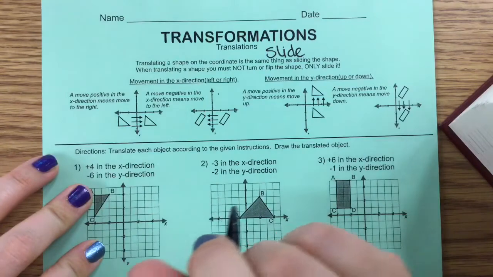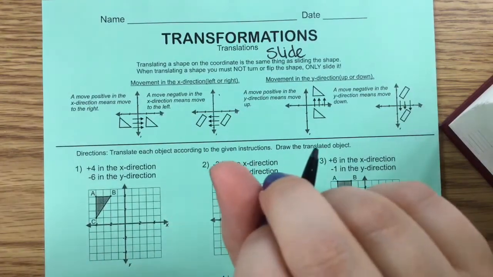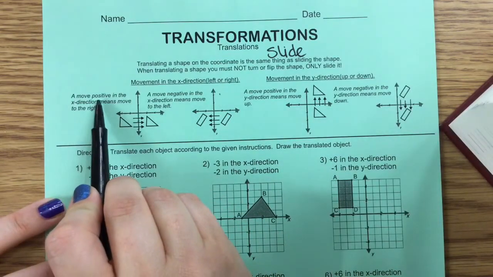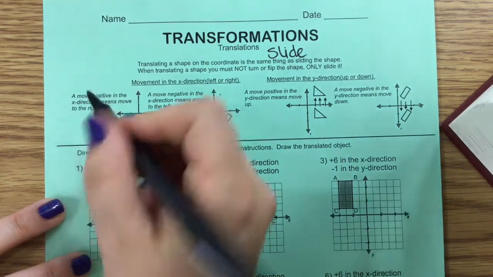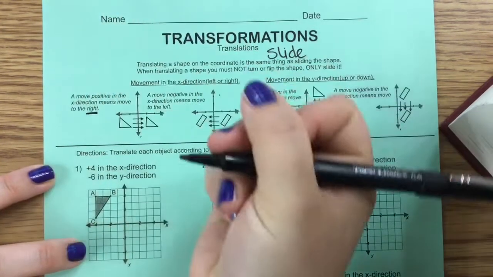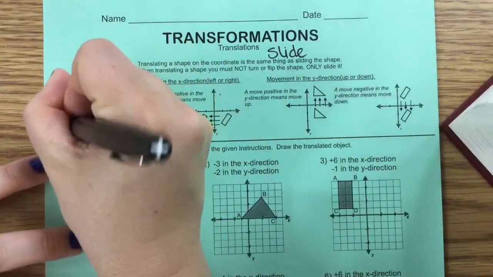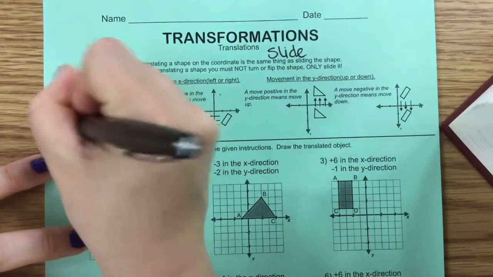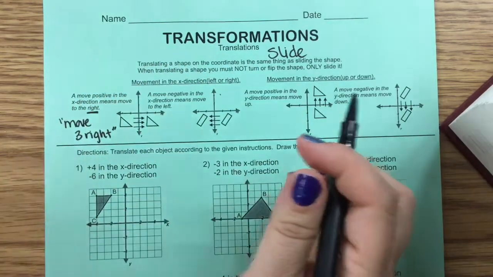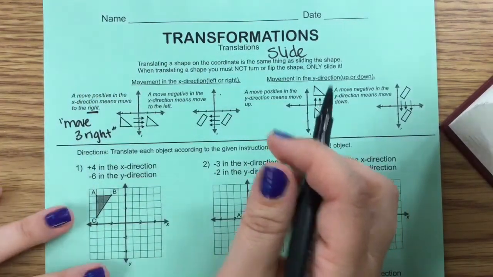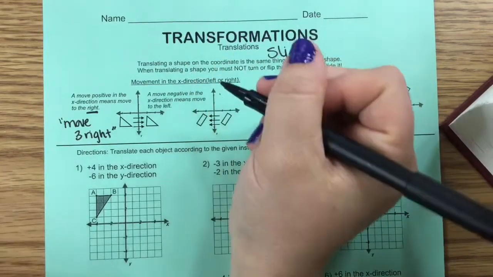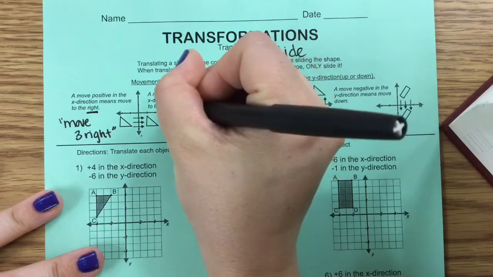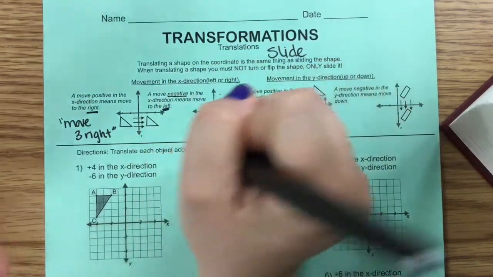All points move in the same direction, the same amount of spaces. You should have that in your notes already from Quizlet. If you're moving in a positive direction along the x, then you're moving to the right. More often what you're going to see is "move 3 right," or whatever, and that means you're going to move along the x-axis to the right in a positive direction. The opposite, moving negative, would be to the left, so you're moving towards the negatives.